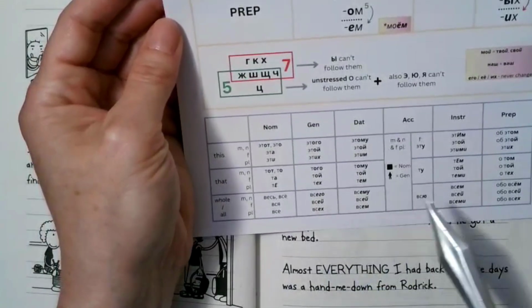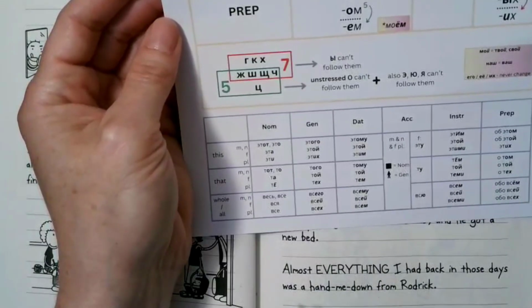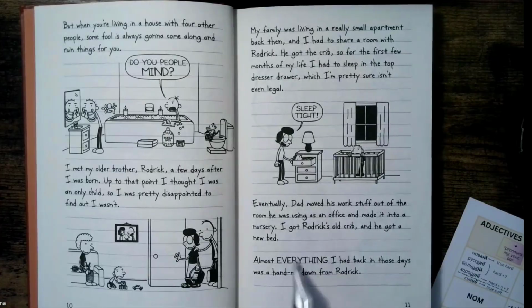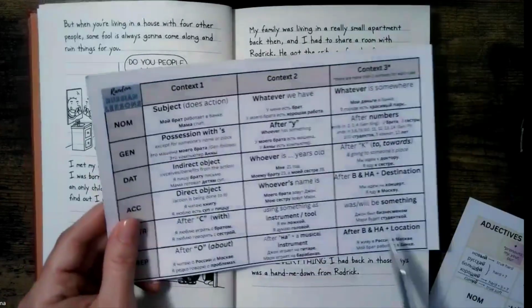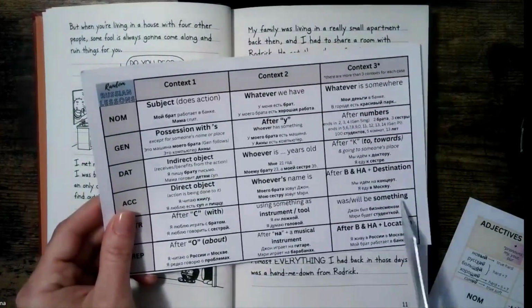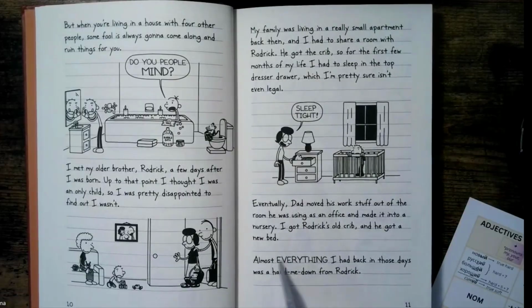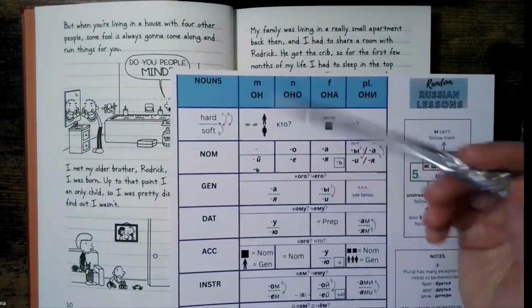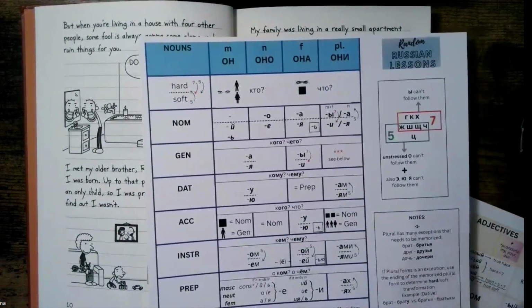But if you needed to change it in other contexts, you would be using this part of the chart. Now, everything was a hand-me-down. Remember, when we say everything is a hand-me-down, it will be nominative. But everything was or will turn into instrumental case. So once you figure out how to say hand-me-down in Russian, you would be using the chart for nouns, and you will be looking for the instrumental case.